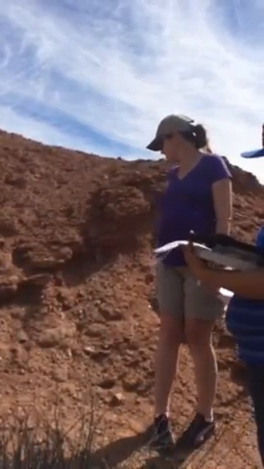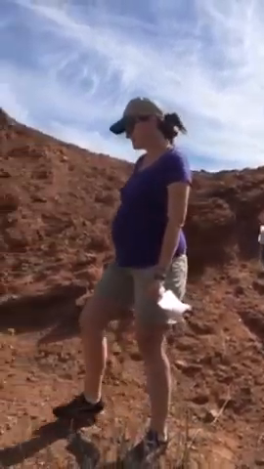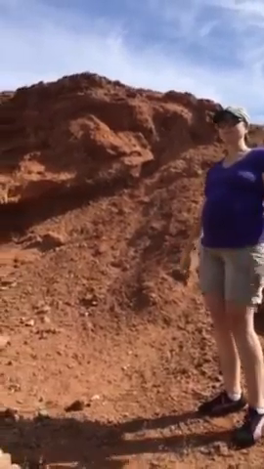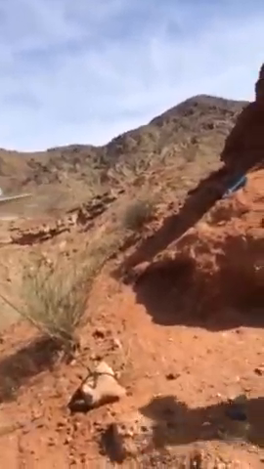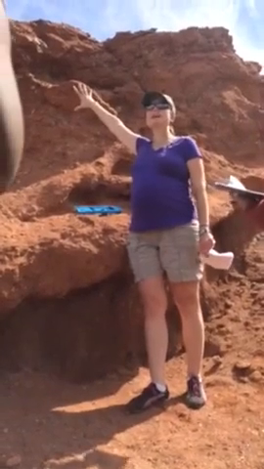Okay, the cementation. And we can move up here a little bit. Okay, we do see that this actually forms some areas of cliffs.